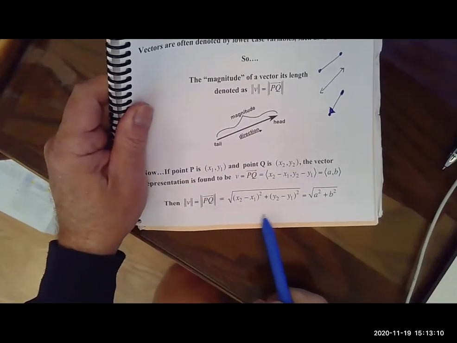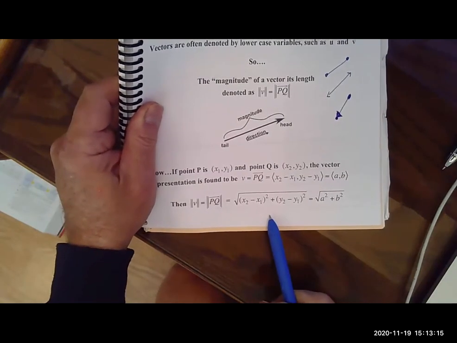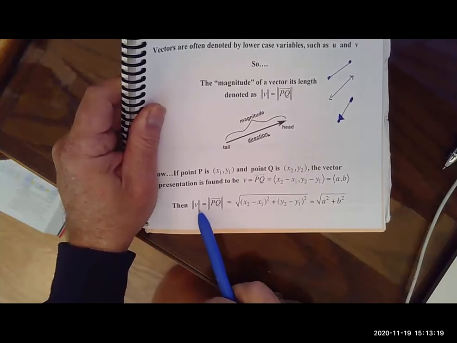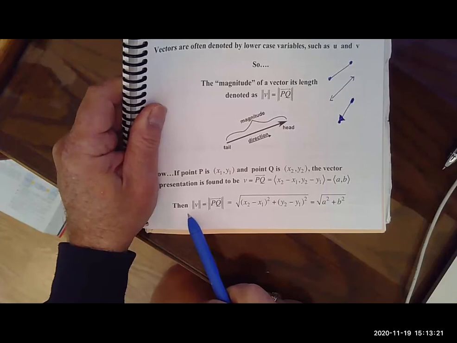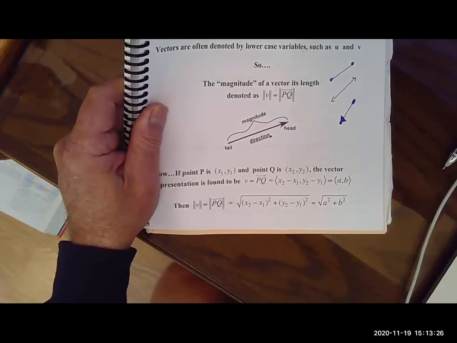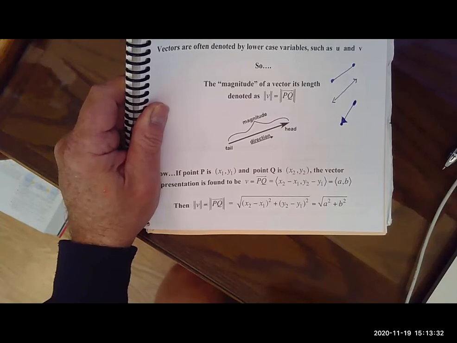Here's the distance formula. In vector language it is identified with these double bars. It's like a double absolute value, and absolute value is actually distance too. I don't know if you've ever been told that. The absolute value of -3 is 3. Of course, we know that.